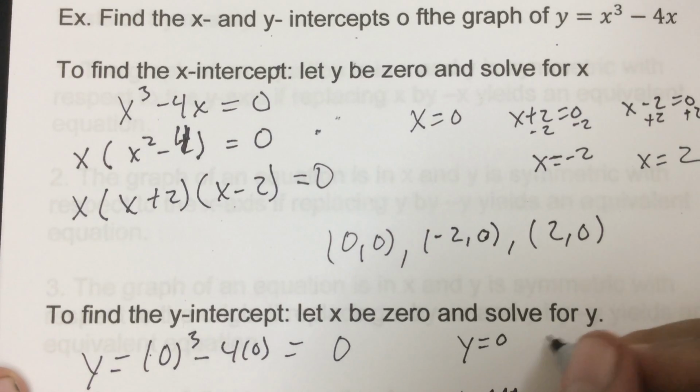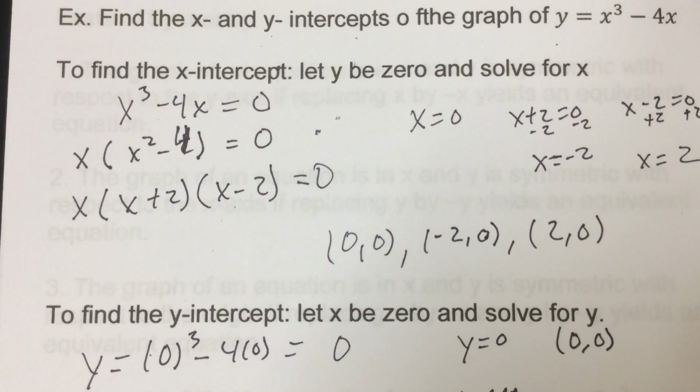For the y-intercepts, well, technically the x's are 0, which is how we set it up. So it'd be 0, comma, the y-intercept. Now here, the y-intercept was 0. So there you go. Now if it was something different, say y equaled 1 was your intercept, you'd have the point 0, 1.